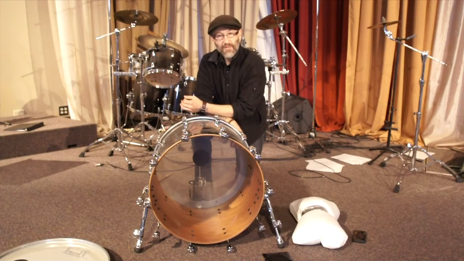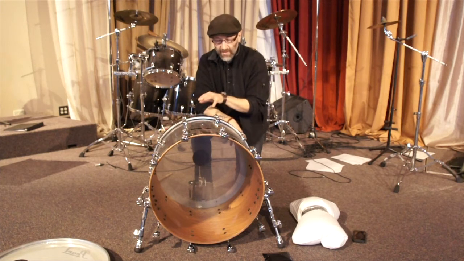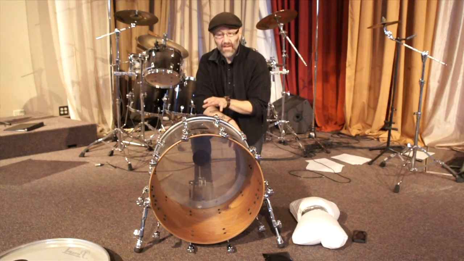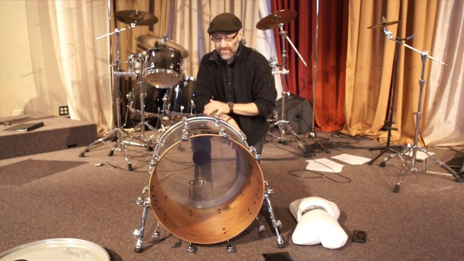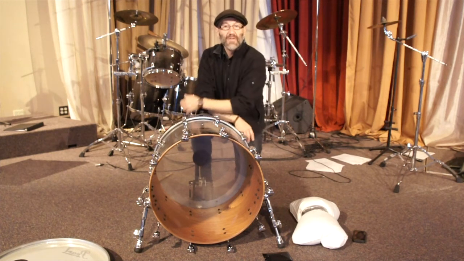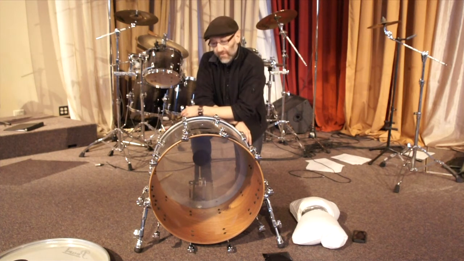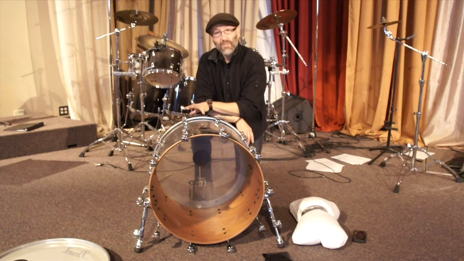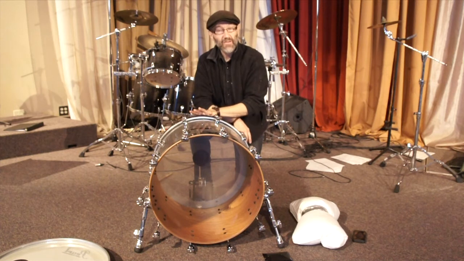Okay, so the first and foremost thing that we can do to ensure that we're getting a great kick drum sound is to make sure that the drum is in tune. Now, I've already spent some time tuning up this drum prior to the video shoot here, so this drum is already in tune, or at least the batter head is in tune.